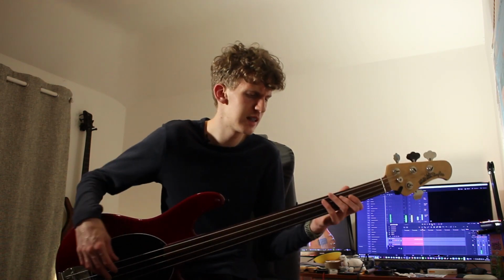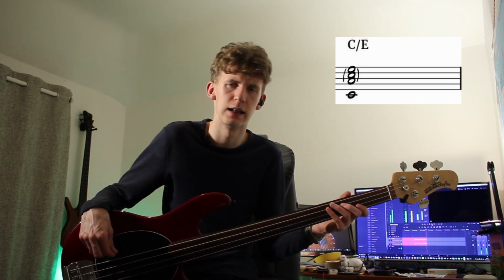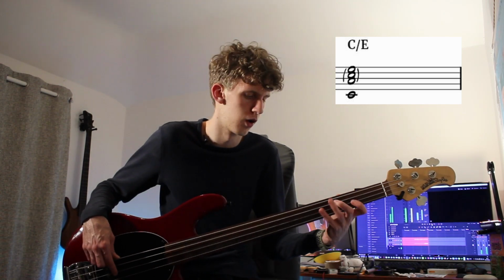So let's take an example of a very basic slash chord, and it works with anything. It's C over E. So we're going to have a C triad, but in the bass we're going to have an E, and I'm playing this low E because it just is always below it with a slash chord.